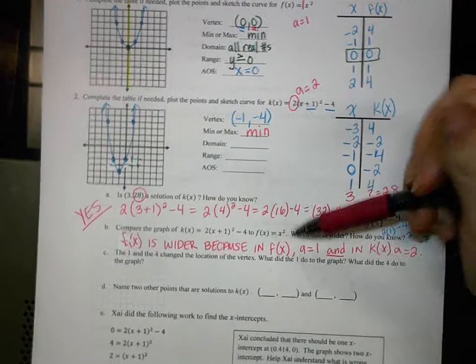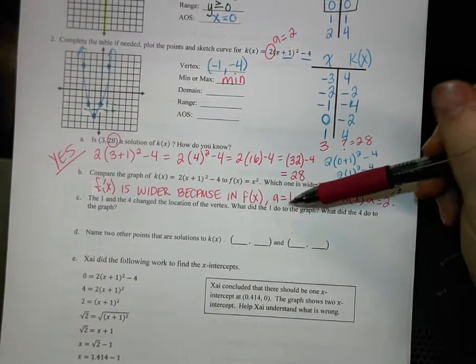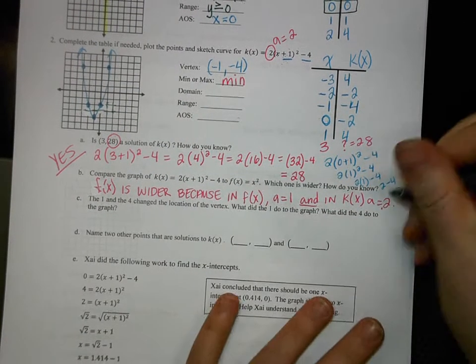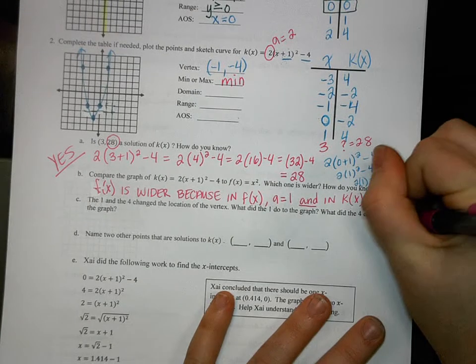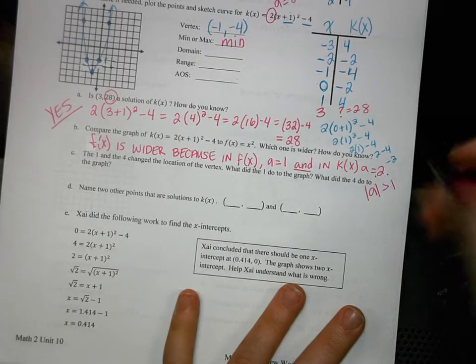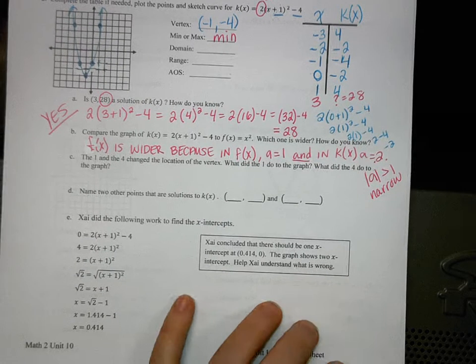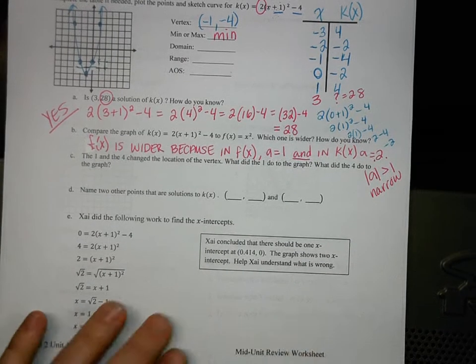Okay, so you want to tell me why the A values do that. But when A is greater than 1, the absolute value of A is greater than 1, then we know our graph is narrow. So the wider one would be when it's equal to 1.